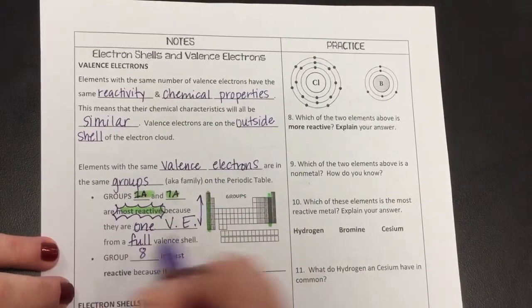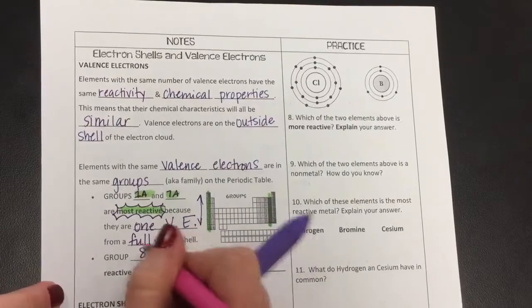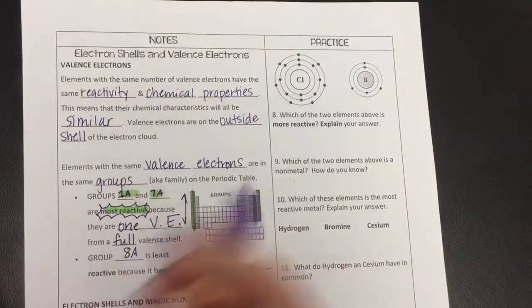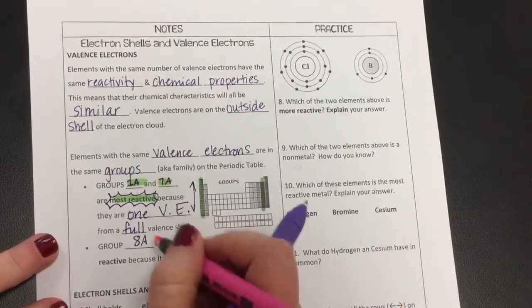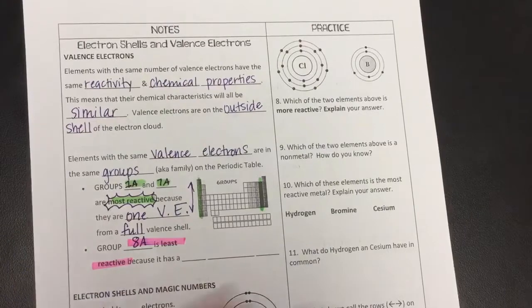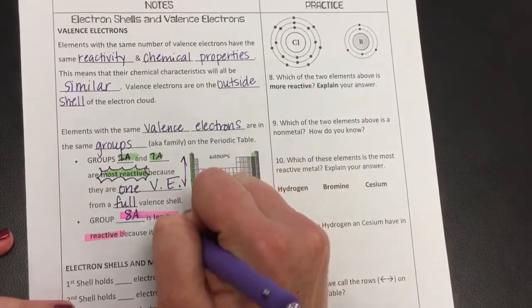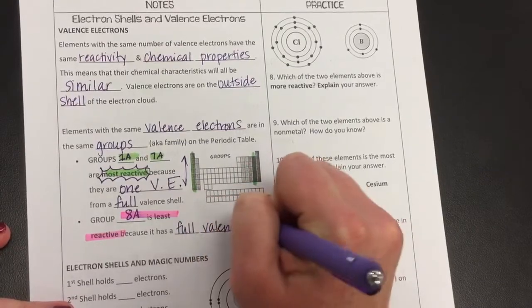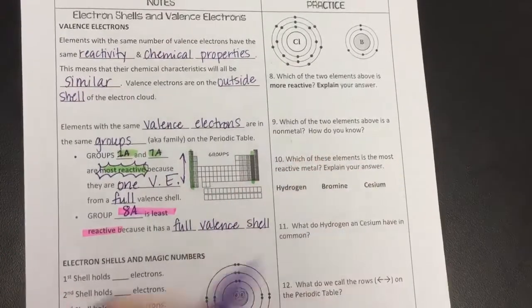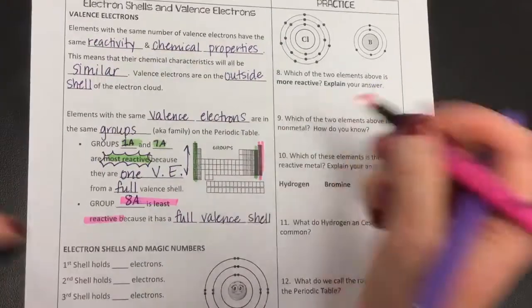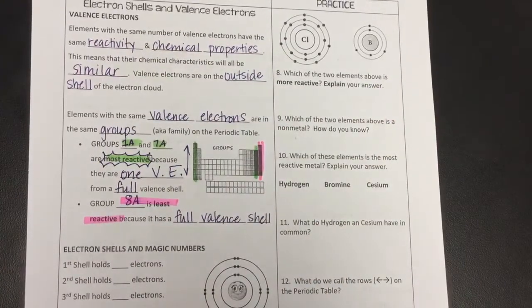Group 8 is least reactive. Group 8A. Let's make sure we get that A on there because it's actually group 18. Group 8A is least reactive because it already has a full valence shell. Group 8A is our noble gases group. They're over here on the end.